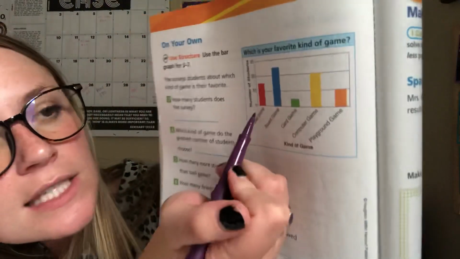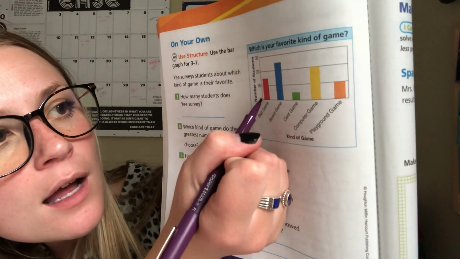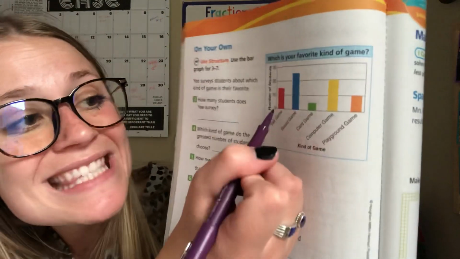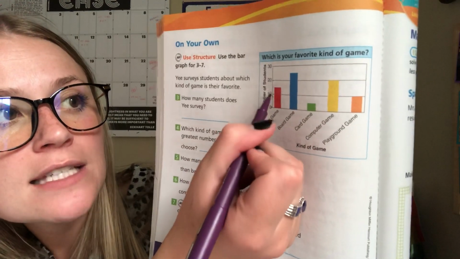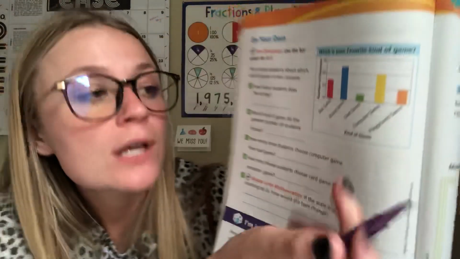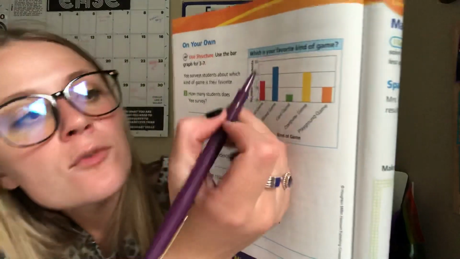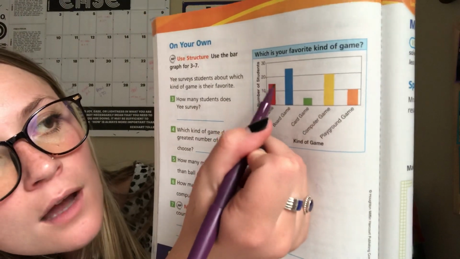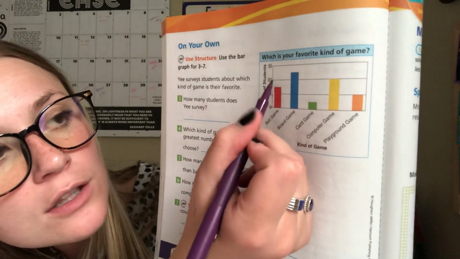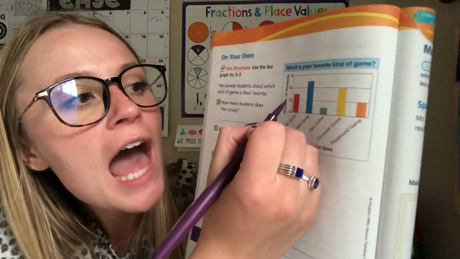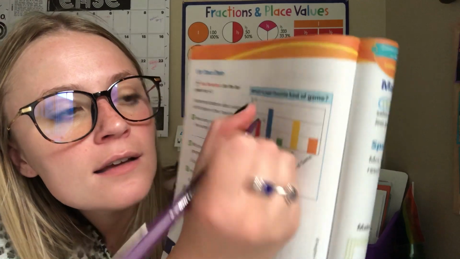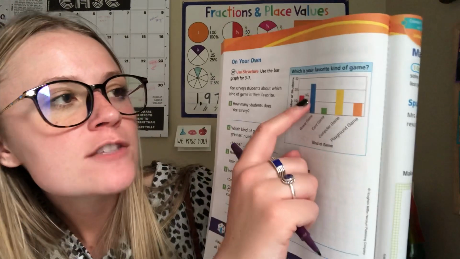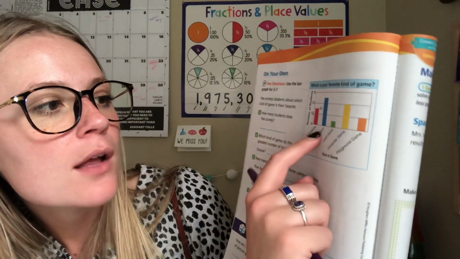So if we look at this graph, the scale is counting by 10, right? 0 to 10, 10 to 20, 20 to 30. We're counting by tens. So if we are halfway between 10 and 20, that is 15. So we have 15 votes for ball game.